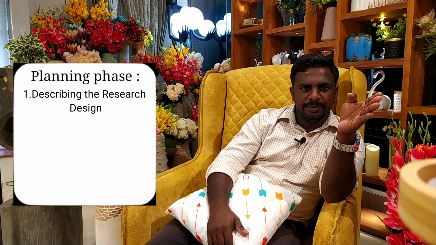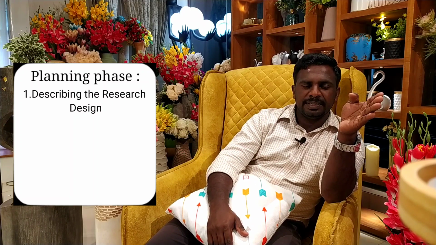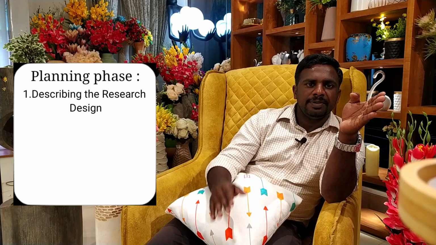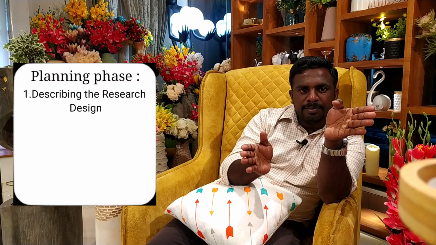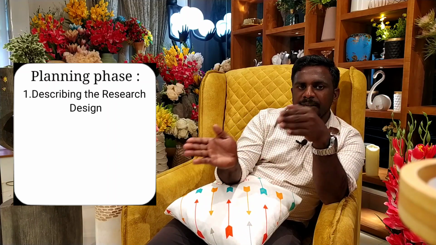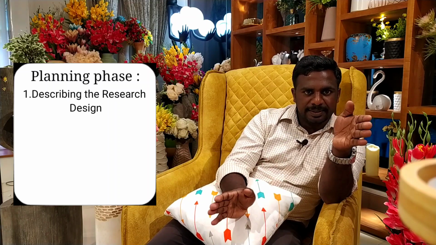Which design are we going to use for this study? If we are doing any experiment in the patient, it comes under the experimental design. If we are not doing any experiment, that comes under the non-experimental design. Here we are going to select the design according to our study.